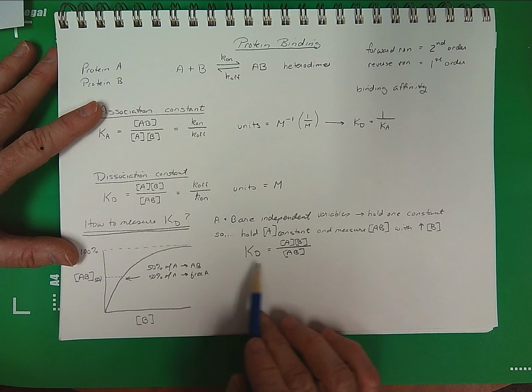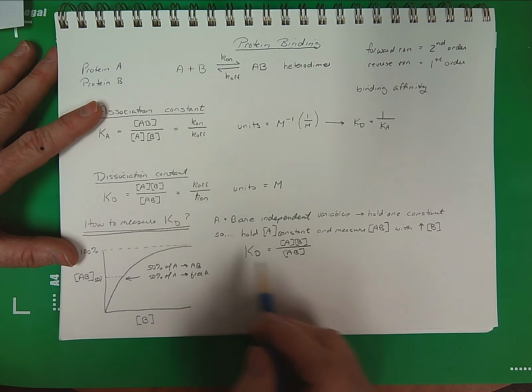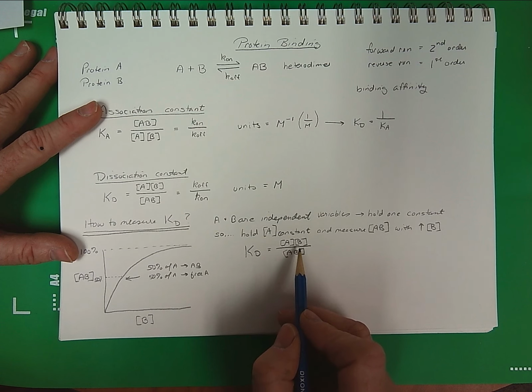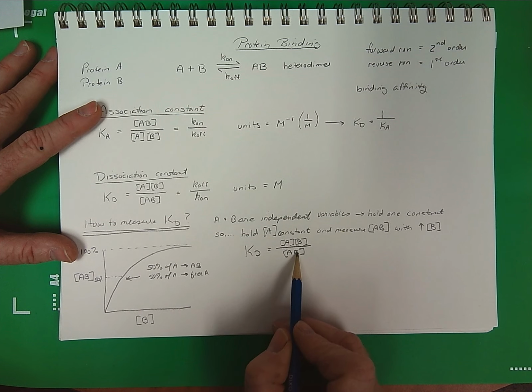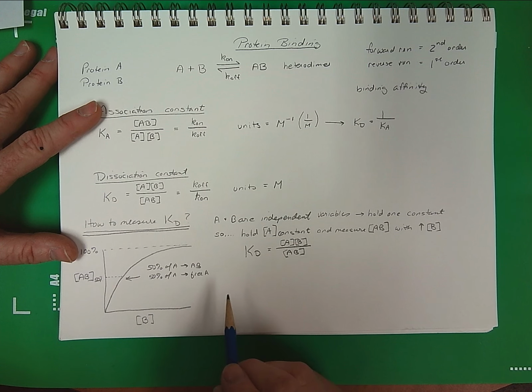So now if we rearrange our equation for the dissociation constant, just a simple algebraic rearrangement, we are going to solve for B, because at the 50% point we know what AB and A are.